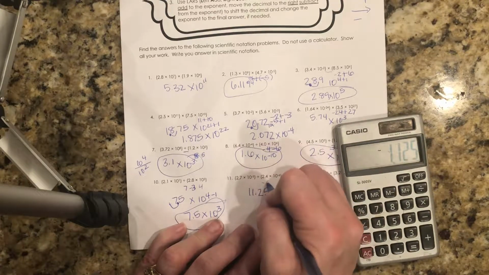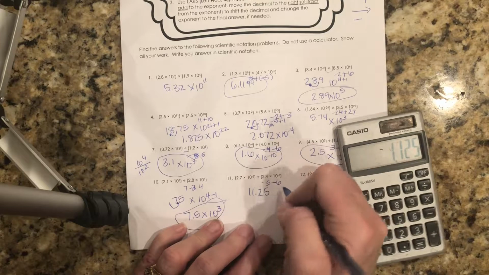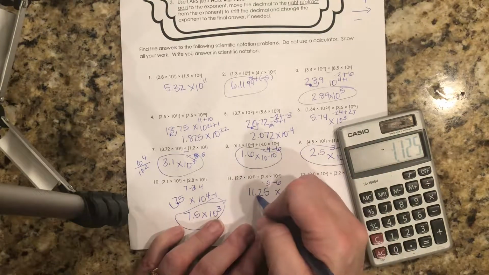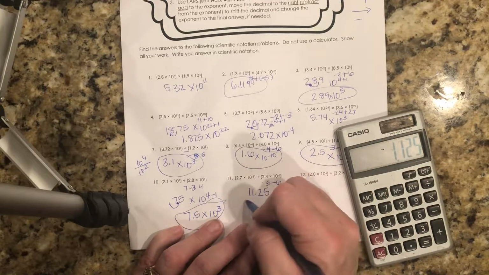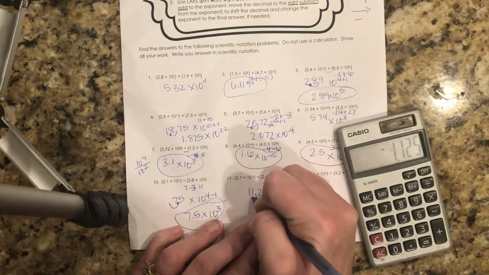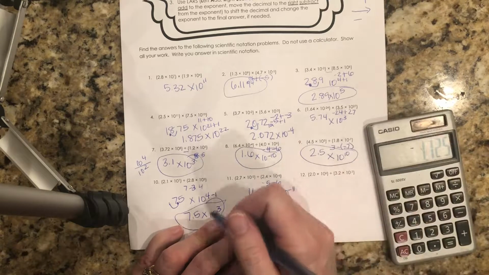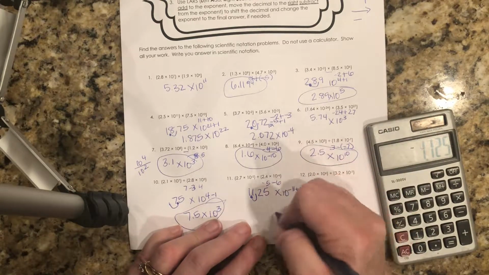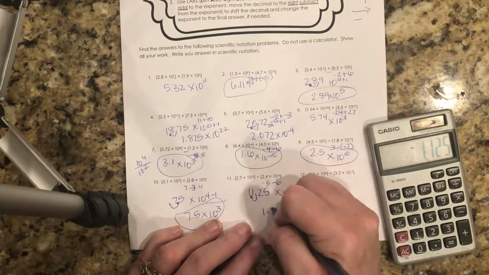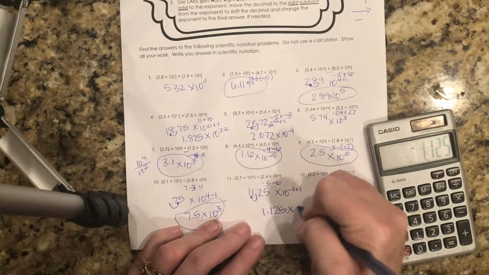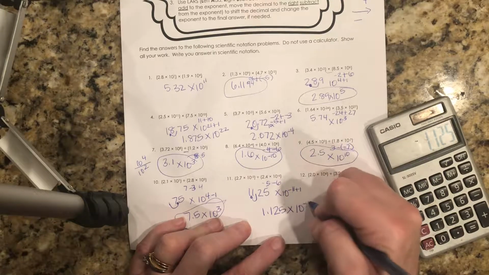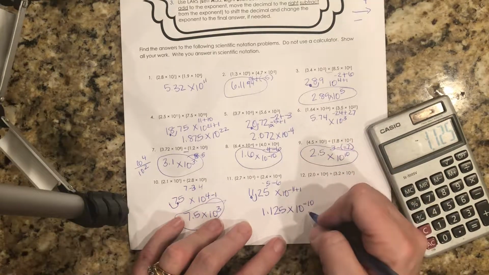And then I have negative 5 subtract a negative 6, which right now would be 10 to the negative 11th. But again, I have this problem that I have 2 digits to the left and I just need 1. So I need to move my decimal over 1 to the left, which means I will add a positive 1 to my exponent. And I have 1.125 times 10 to the negative 11 plus 1 is negative 10.